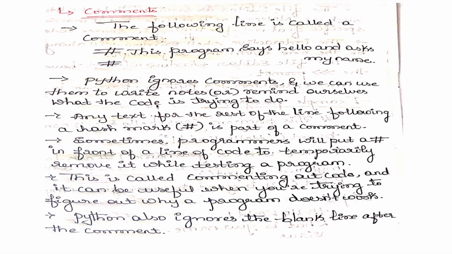Suppose I am a non-technical user; it will be difficult for me to understand a program. So instead of leaving it as it is, you can use comments. Comments explain the program for you. They are only for explanation, and Python is not going to execute those statements.